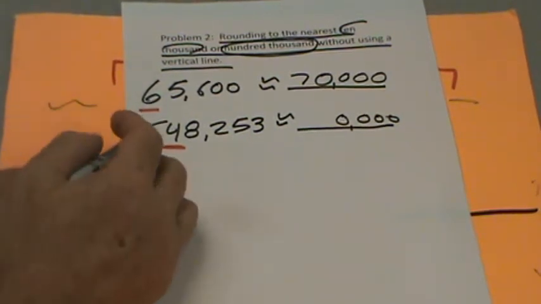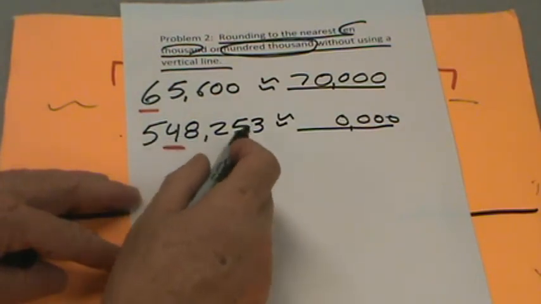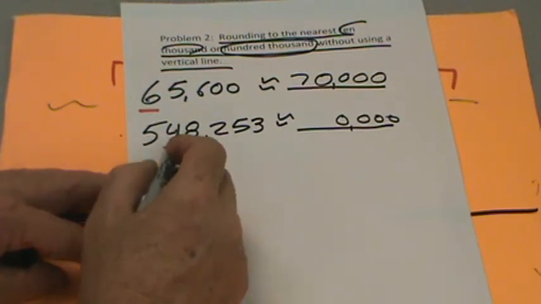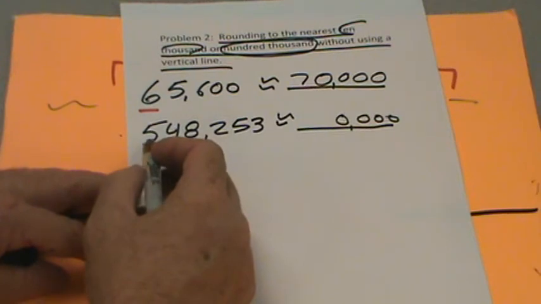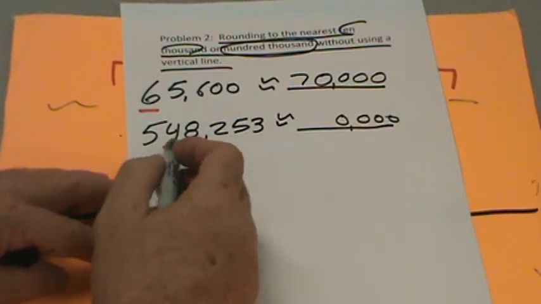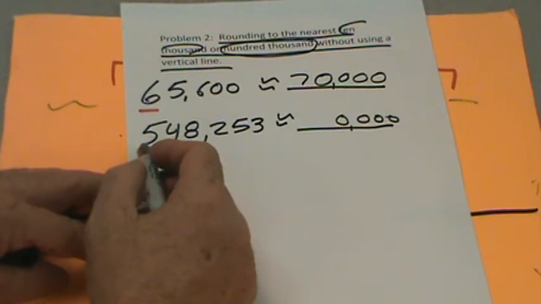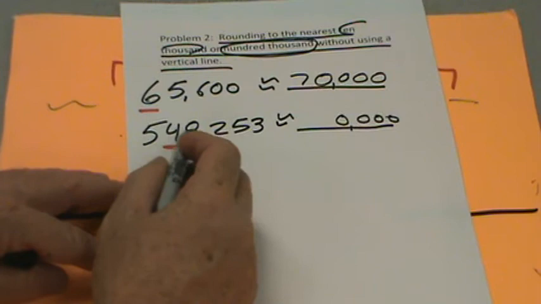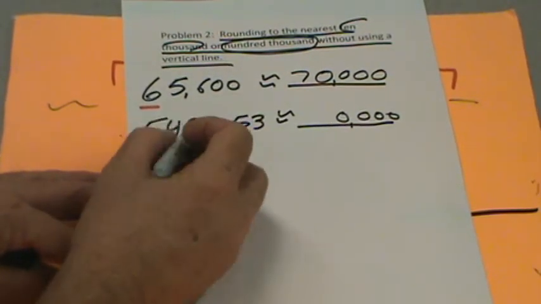We've got to figure out the midpoint, right? The nearest 10,000, so this would be 540,000, and the other endpoint would be 550,000. Now, what would the midpoint be between 540 and 550? It would be 545,000. Is this greater than 545,000? Yeah, it's 548,000. So we go to this number here.